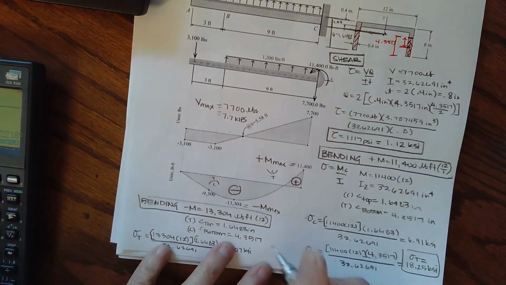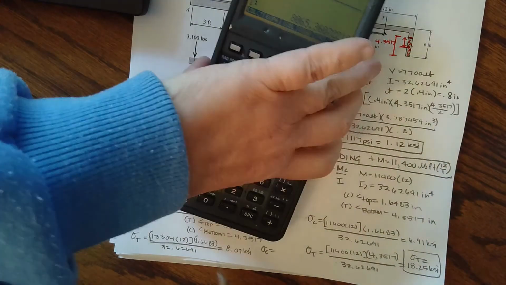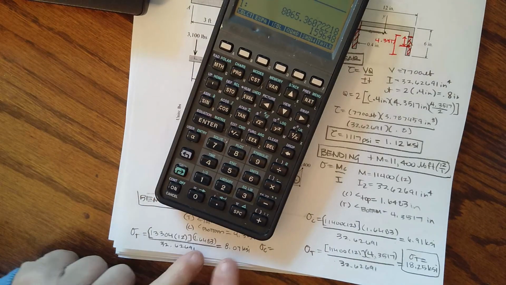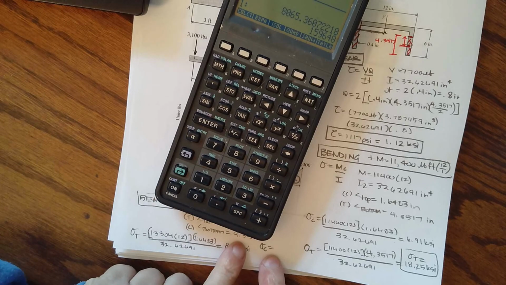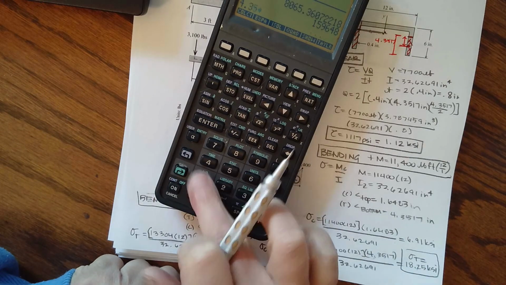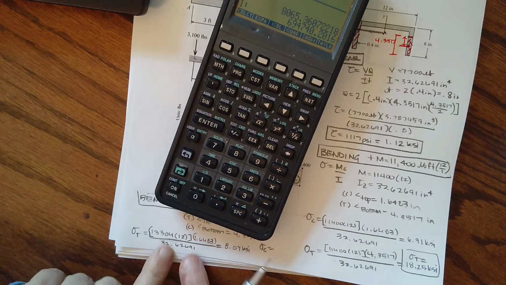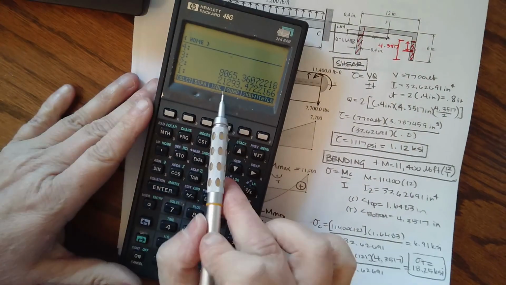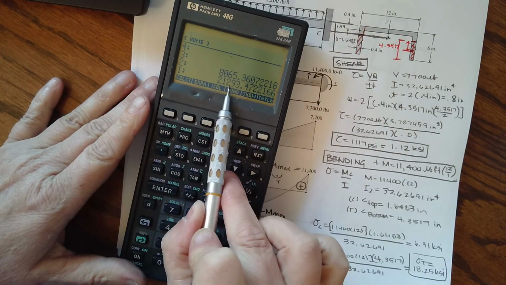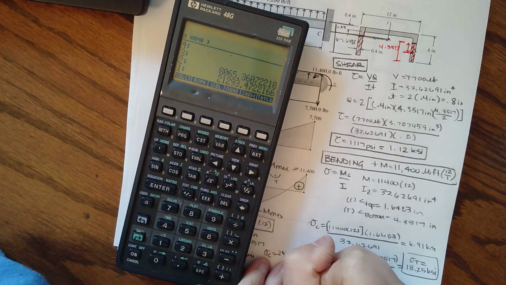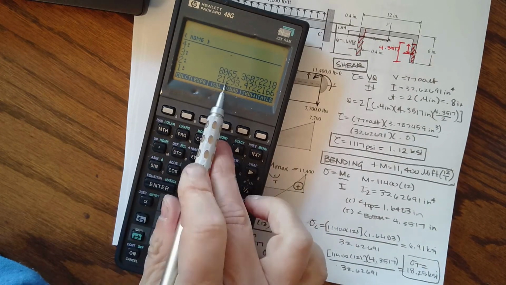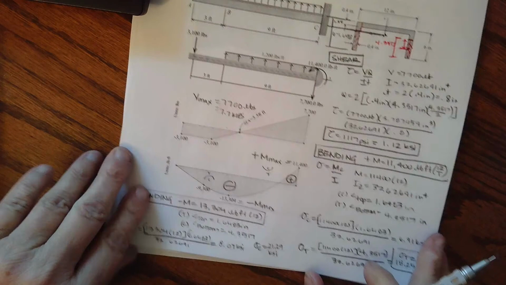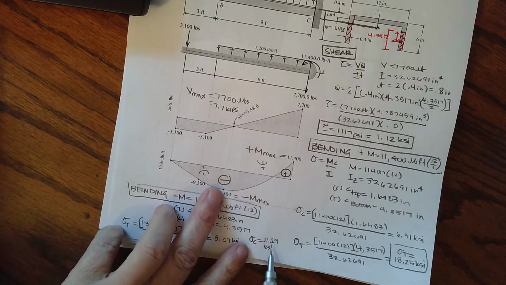But I need to do the same thing and find my compressive stress. So it's going to be the same moment, 13,304, times 12 to get it into pound inches. But this time my compression occurs at the bottom, so 4.3517, divided by 32.62691, and I get, whew, that's a huge number. Remember, this is in psi. So I get 21.29 ksi. If I'm looking at my compressive stress, when I look over here, it is 21.29.